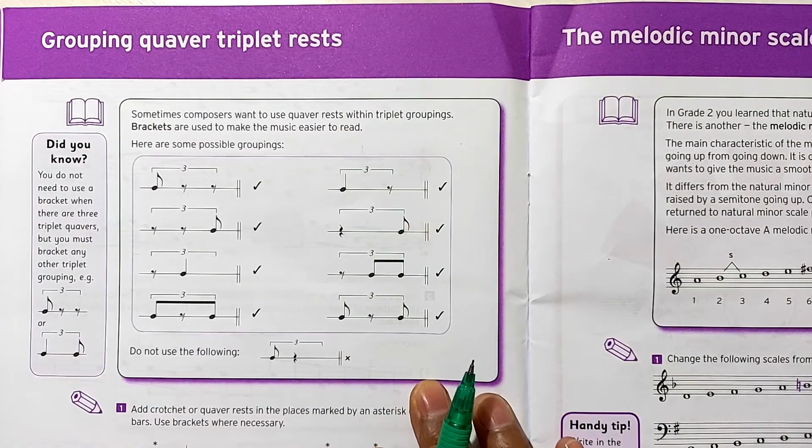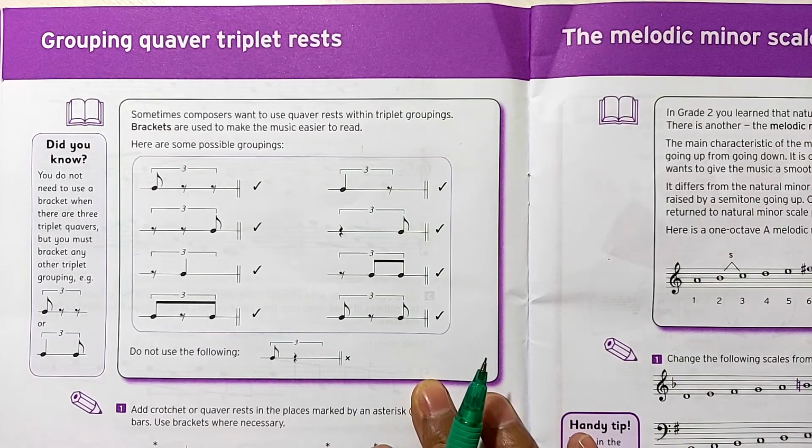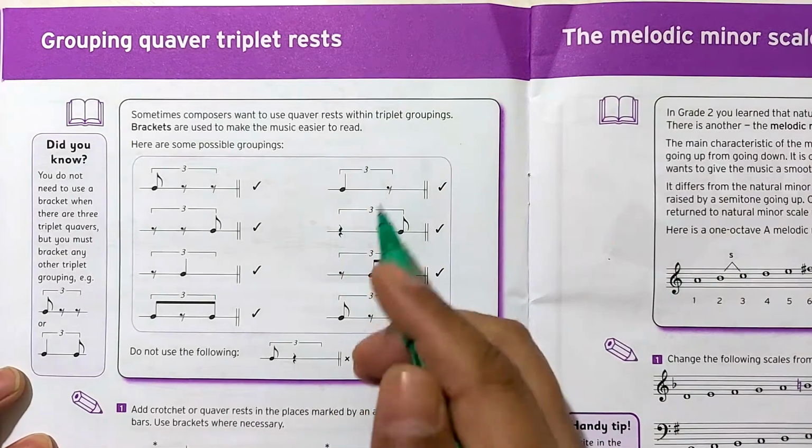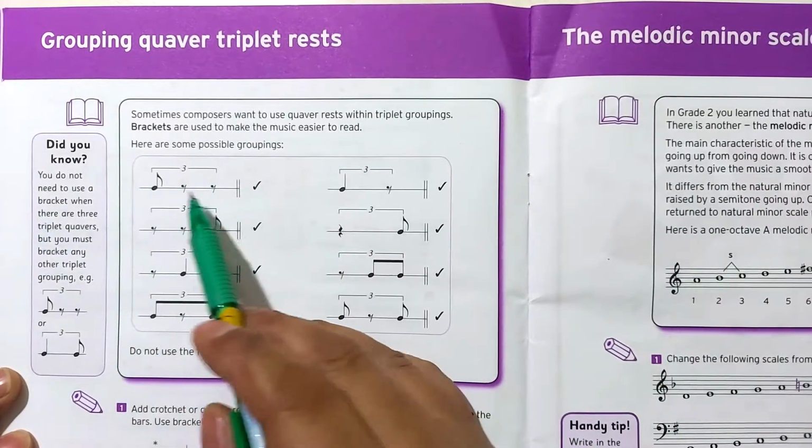So friends, our topic today is grouping Quaver triplet rests. In this one, we will see the grouping, how we put the rests in the triplets. You can see there are a few examples given here.